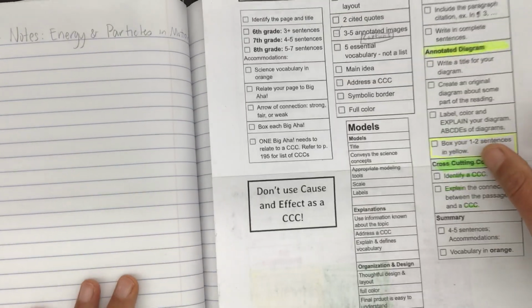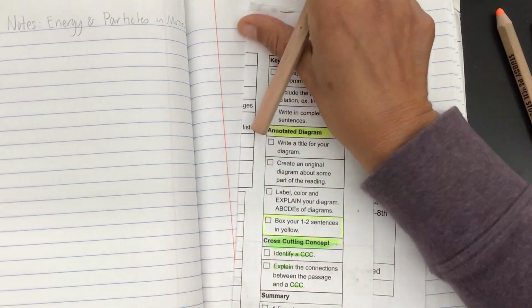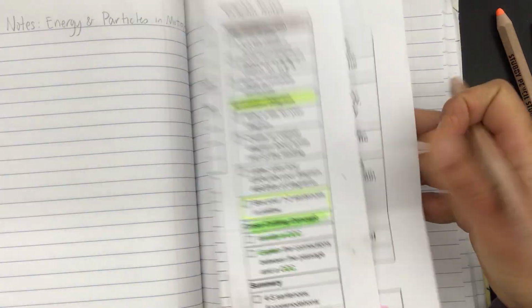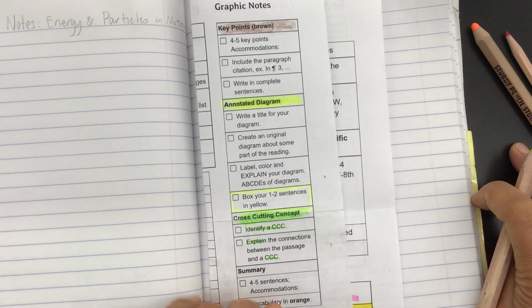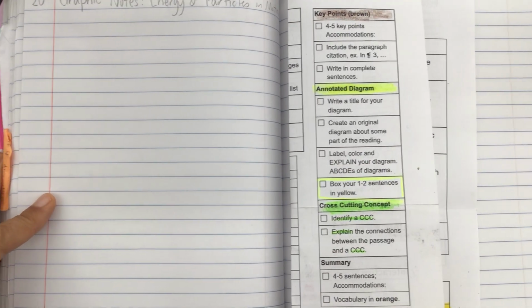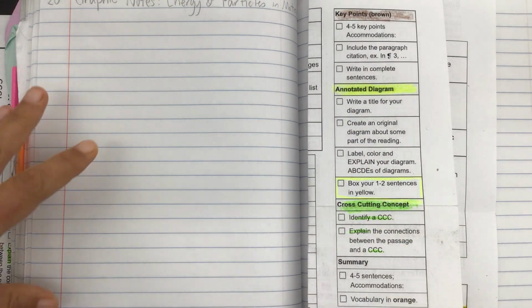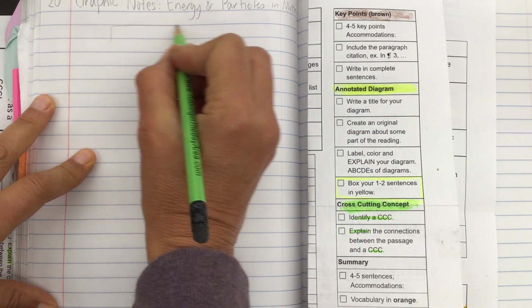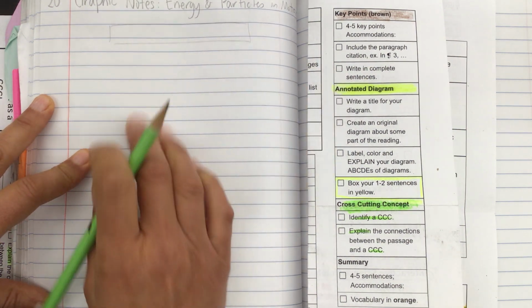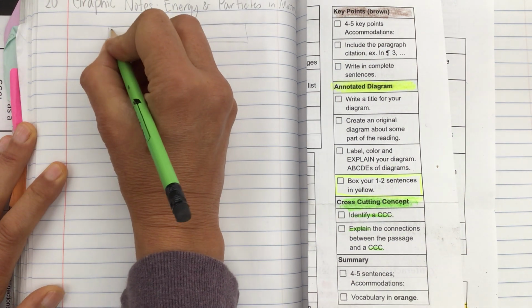The next thing I'm going to do is have my checklist out and do my drawing. The first thing I need to do is have a title. So I'm going to have some title here. Maybe I decide to do marshmallows and hot chocolate.